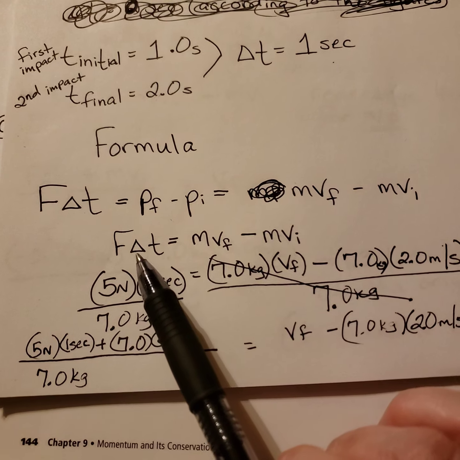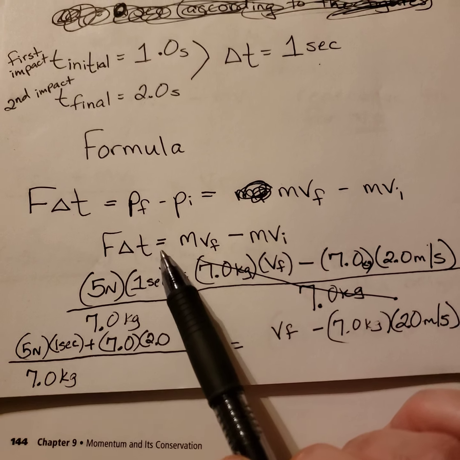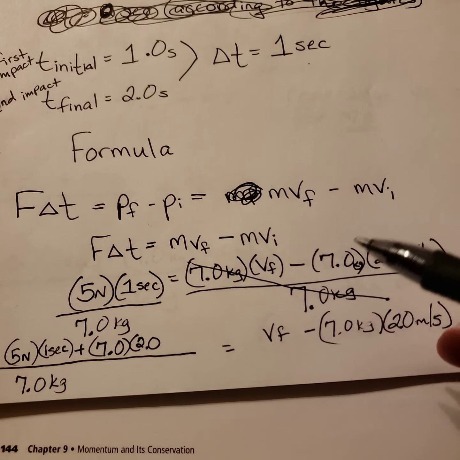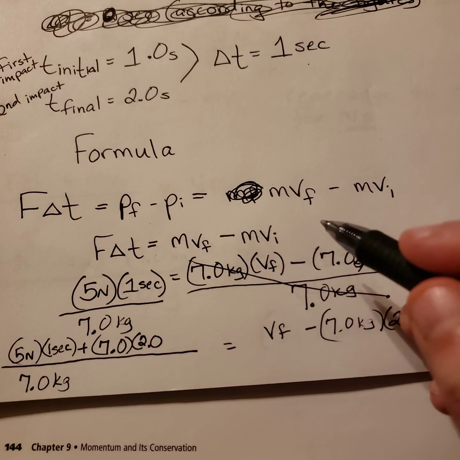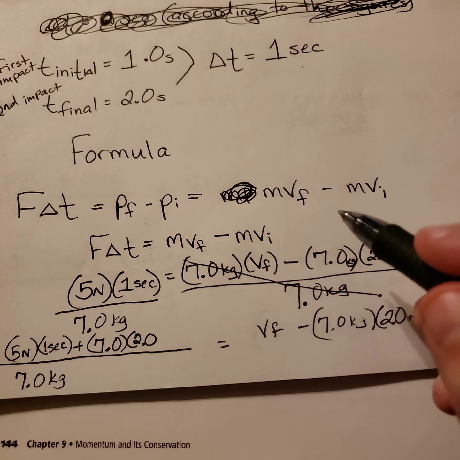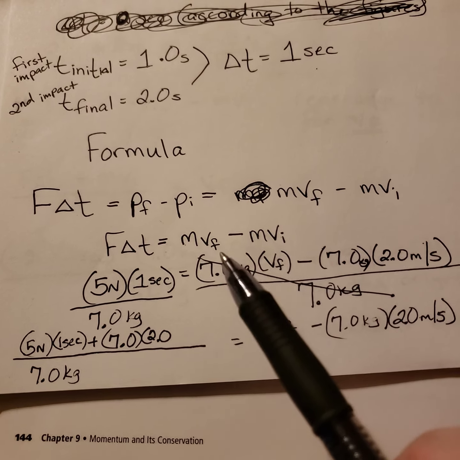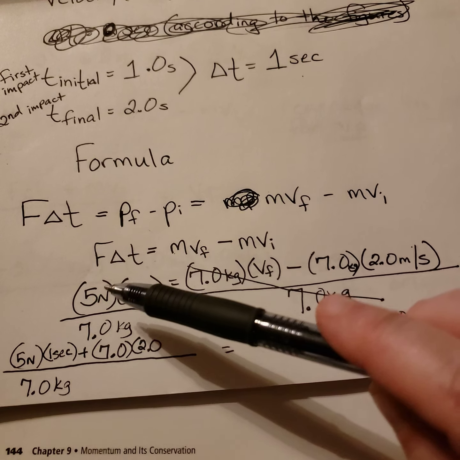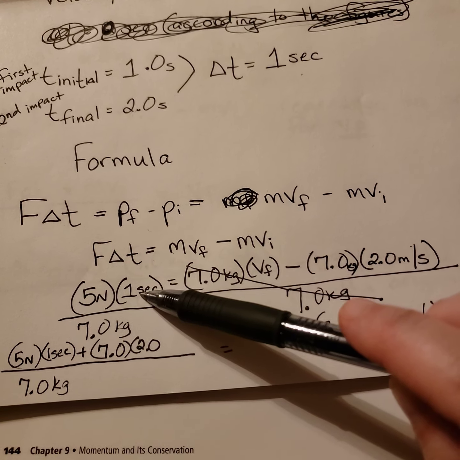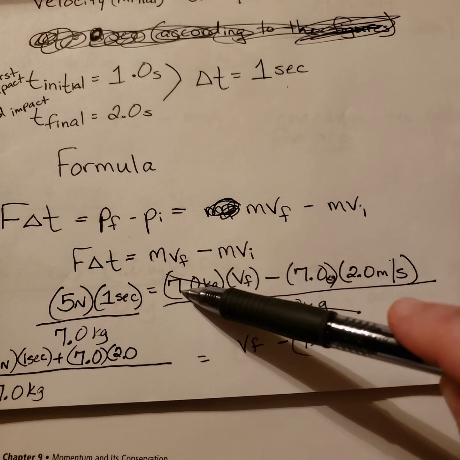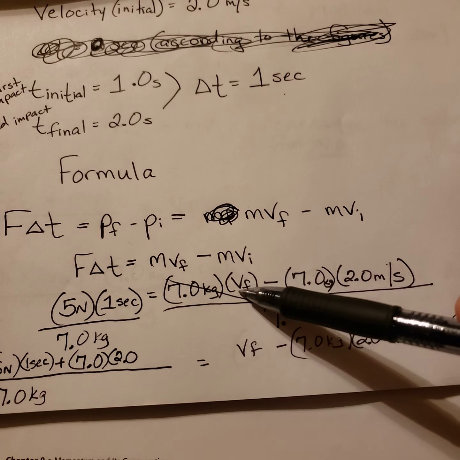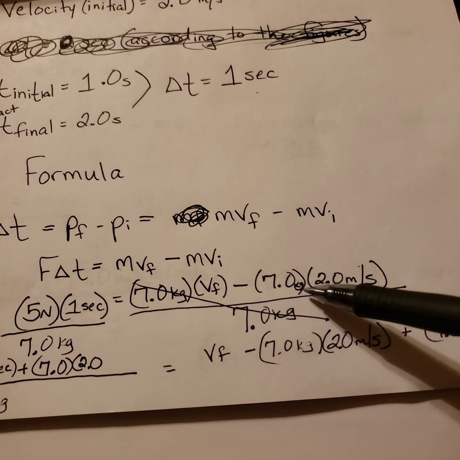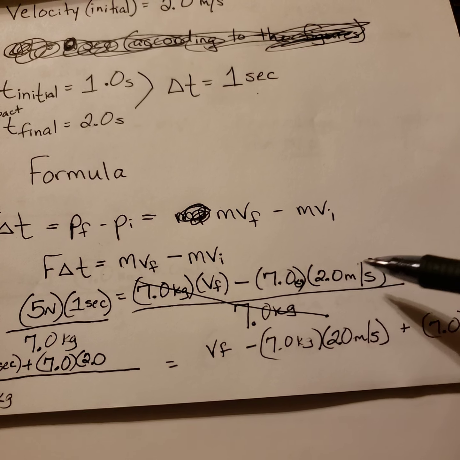Okay, so I'm going to set it up like this. Force times change in time is equal to the mass times final velocity minus the mass times initial velocity. Another way you could do that is simply m times (vf minus vi). But I'm going to go ahead and do it the long way this first time. So let me plug in my numbers first. The first thing I have is my force of 5 newtons. My change in time is 1 second. My mass doesn't change, it's 7 kilograms. Well, we don't know the final velocity. We're going to rearrange and solve for that. Minus 7 kilograms times the initial velocity, which is 2.0 meters per second.